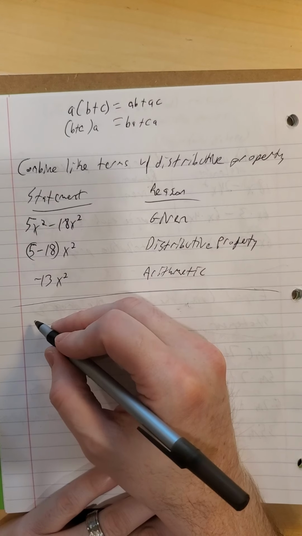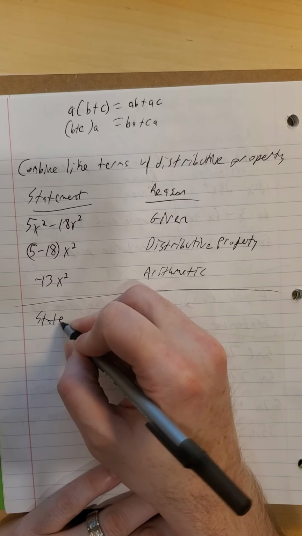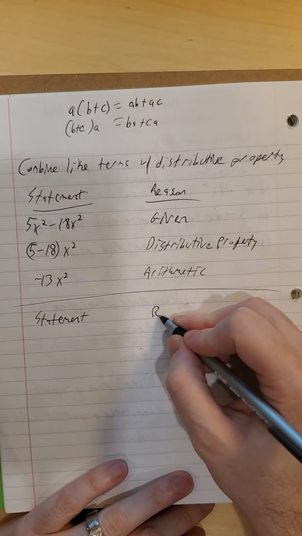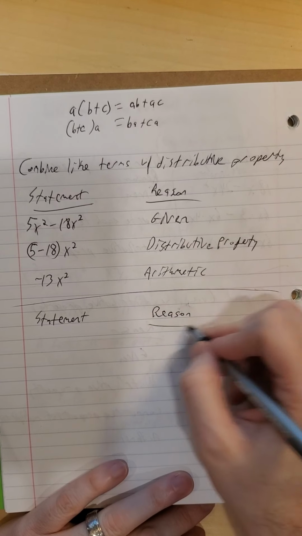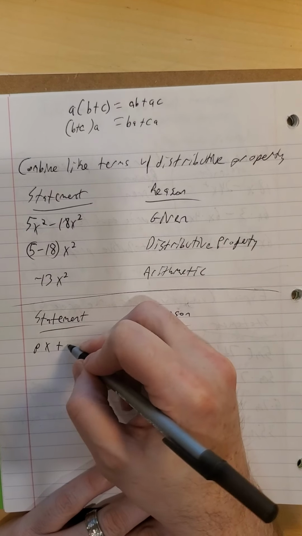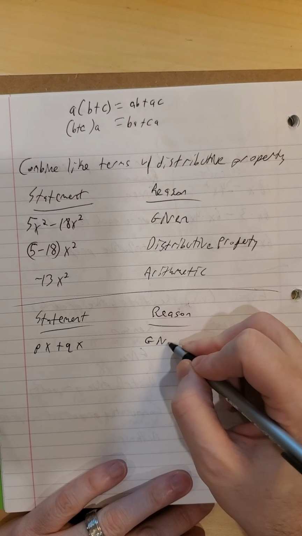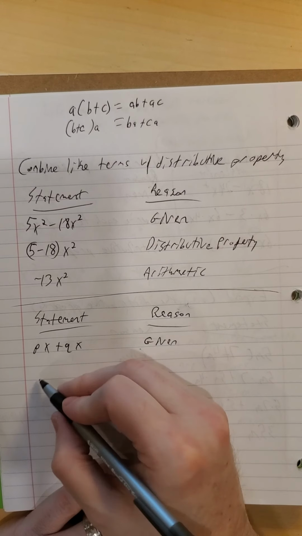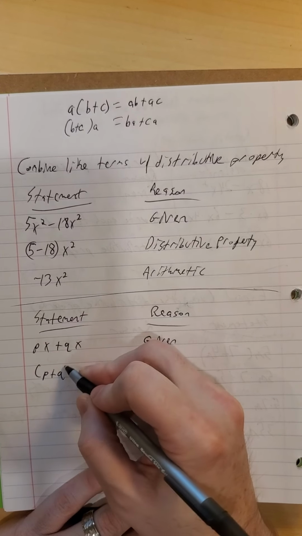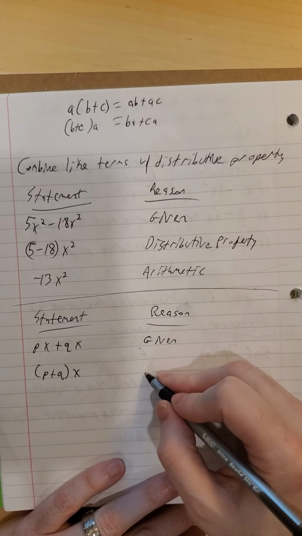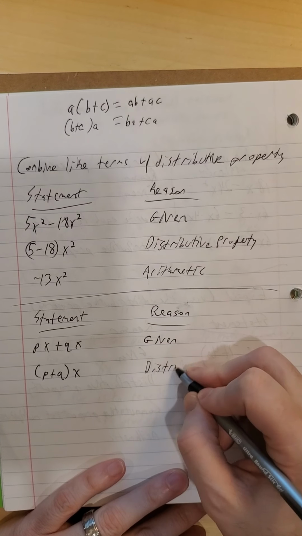So same instructions again, just a new problem. We'll do px plus qx as our given. And this is really just a one-stepper. P plus q each had an x attached to it by the distributive property.